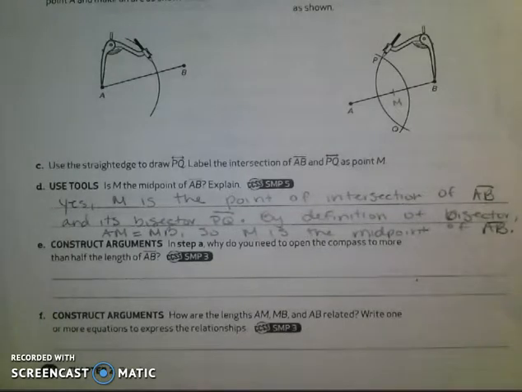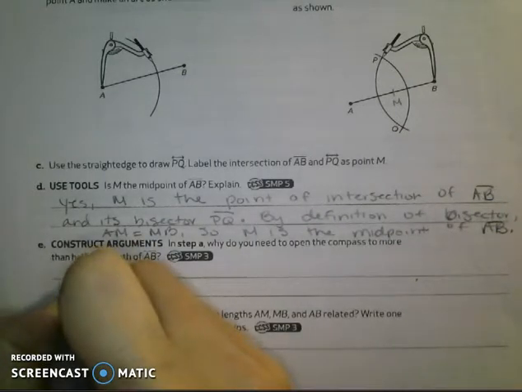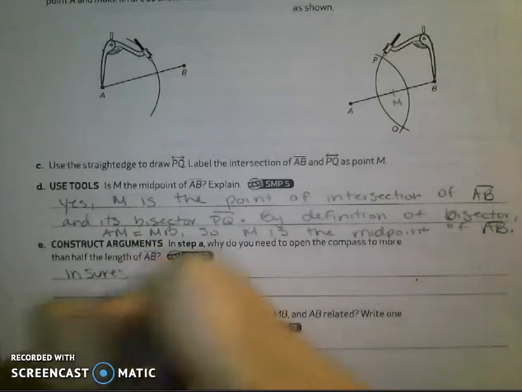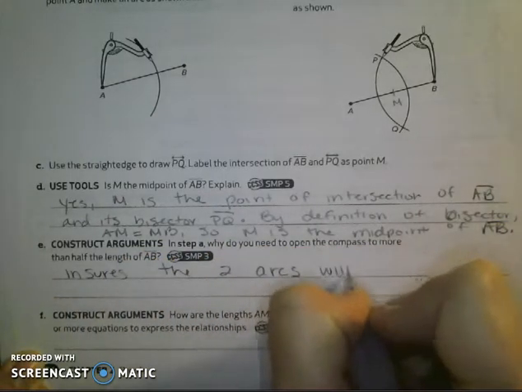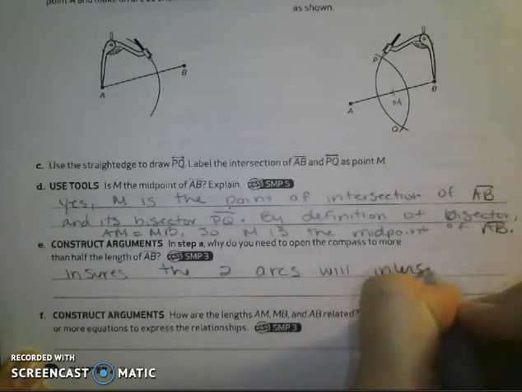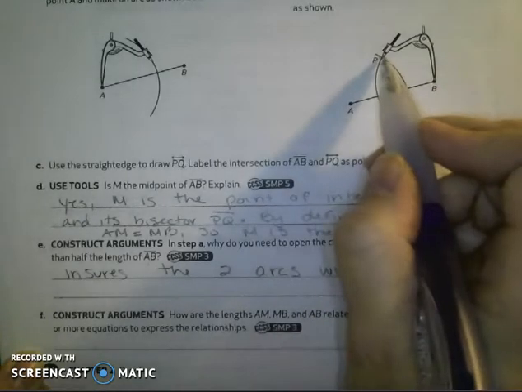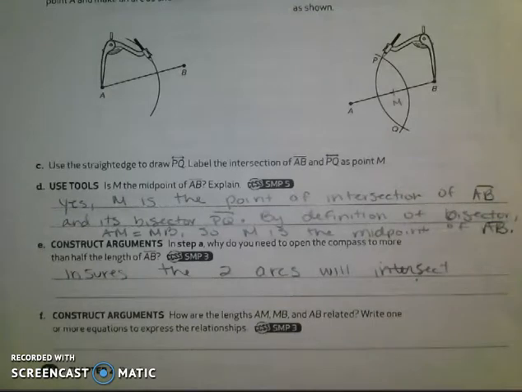All right, so now for step A, why do you need to open the compass more than half the length of AB? Well, this ensures the two arcs will intersect. And we need them to intersect so that we can get our points and draw our line there.